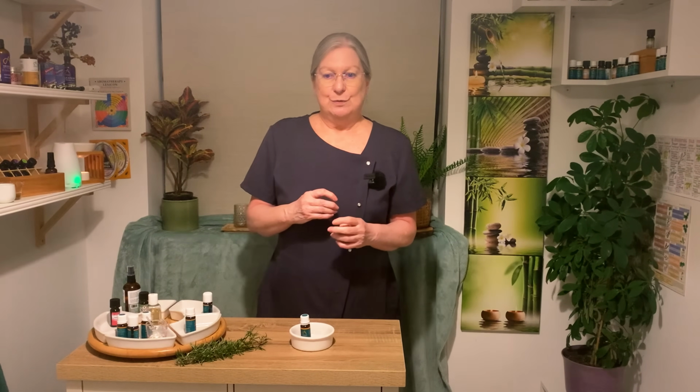So I would encourage you to be aware of the cautions that are needed with using some of these oils, but investigate them as well. Look at the benefits that they bring. And I really do hope that this session will encourage you to look at the benefits that essential oils can bring.